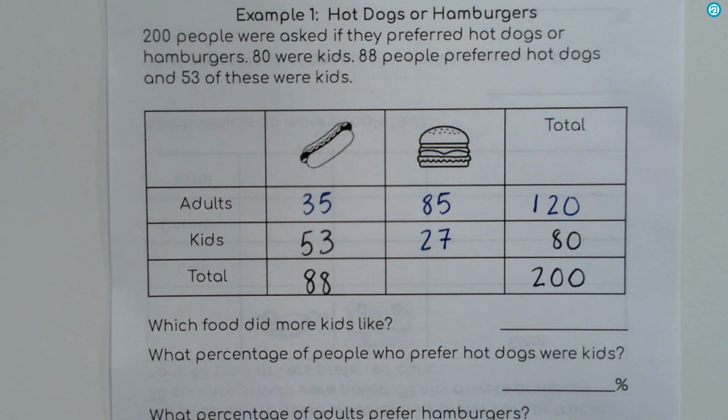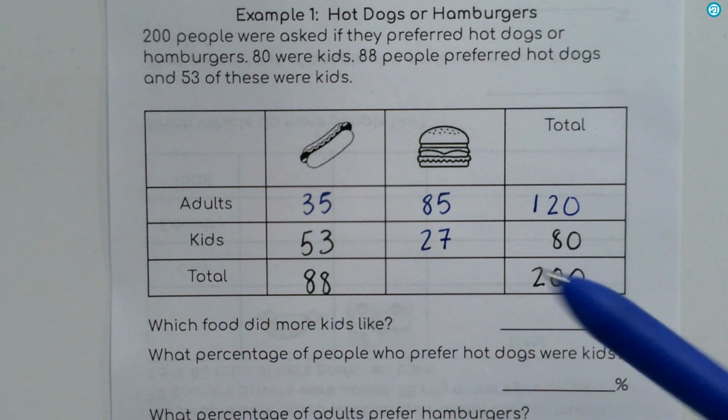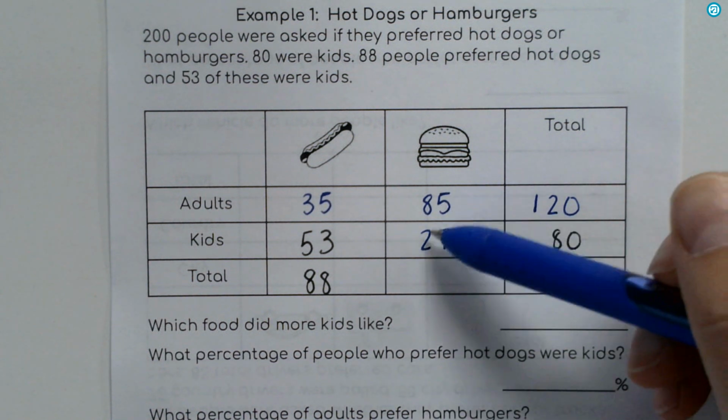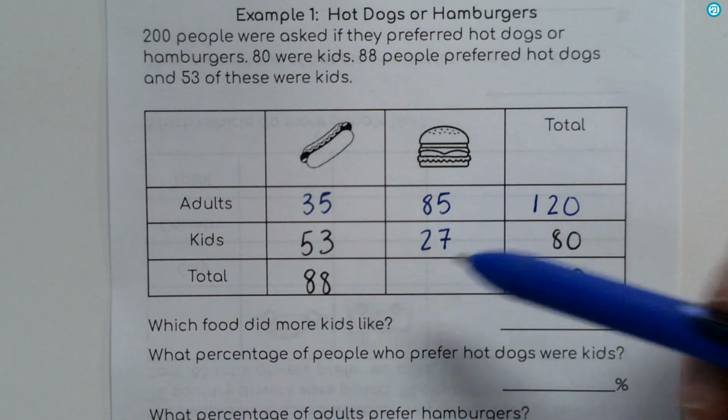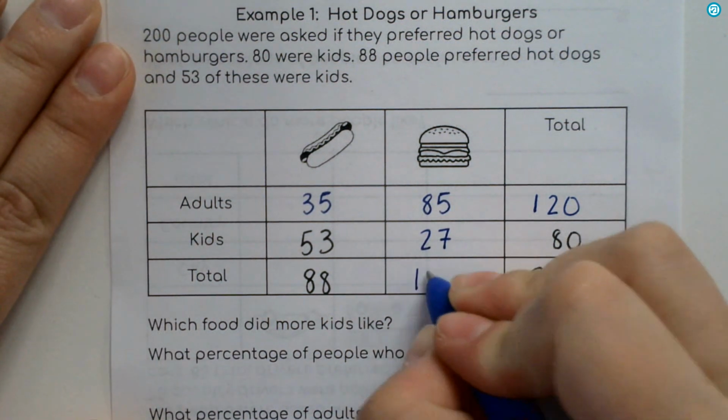And then this last piece, we can either subtract here to find what goes here, or we can add down here. 85 plus 27 is 112.